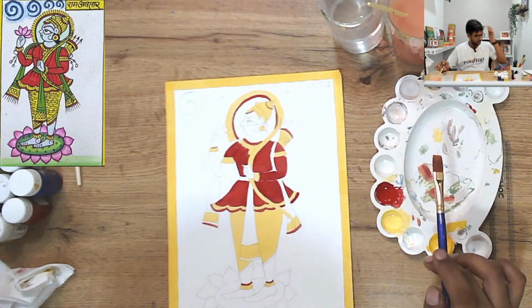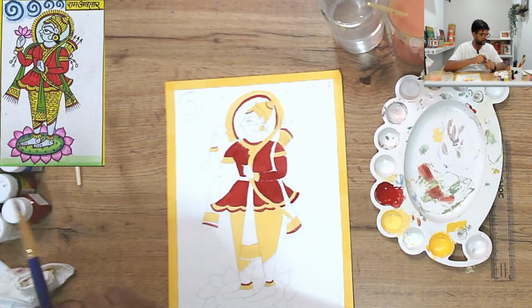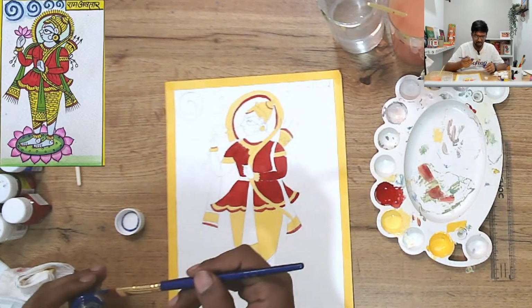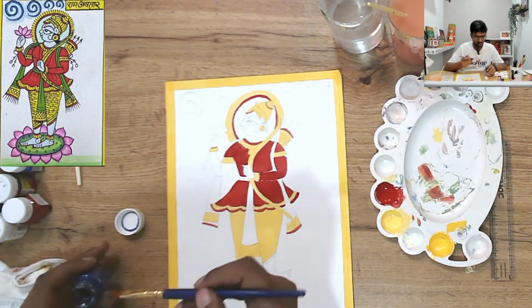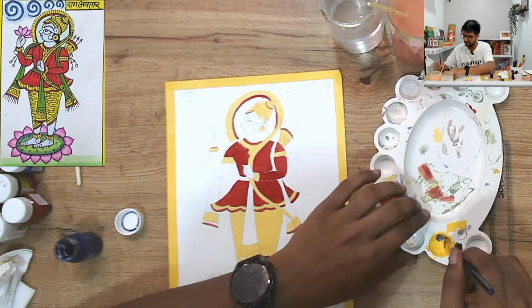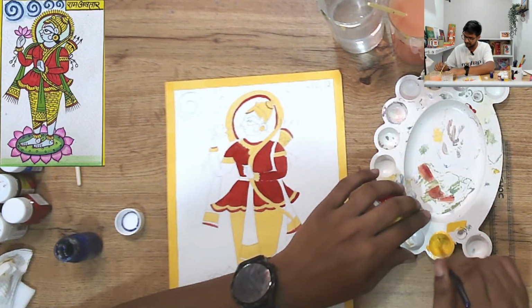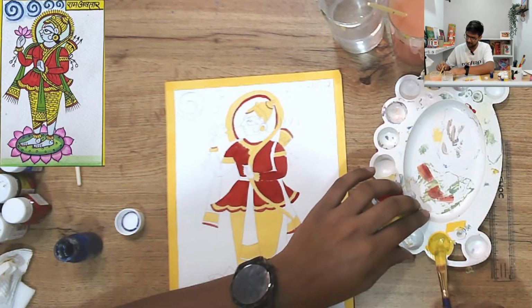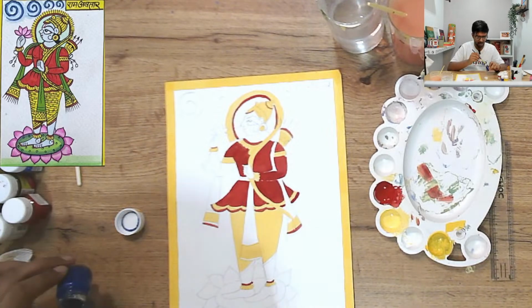Now for the green, what I'll do is I will take blue. It's sort of like a medium green, and I will mix it into this. So I think I can take a bit more blue.